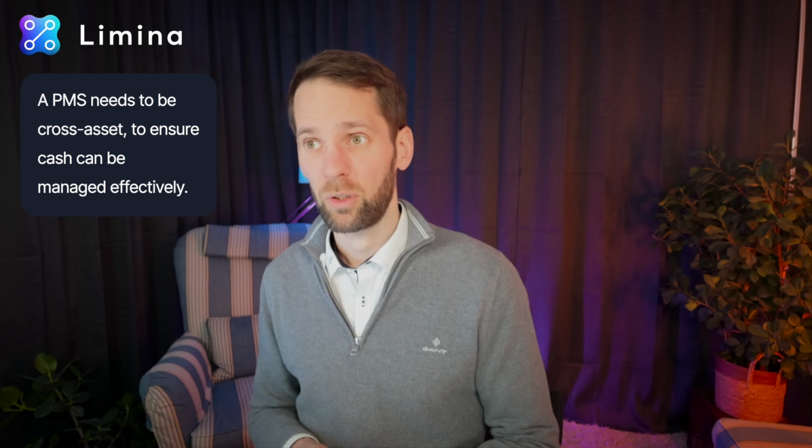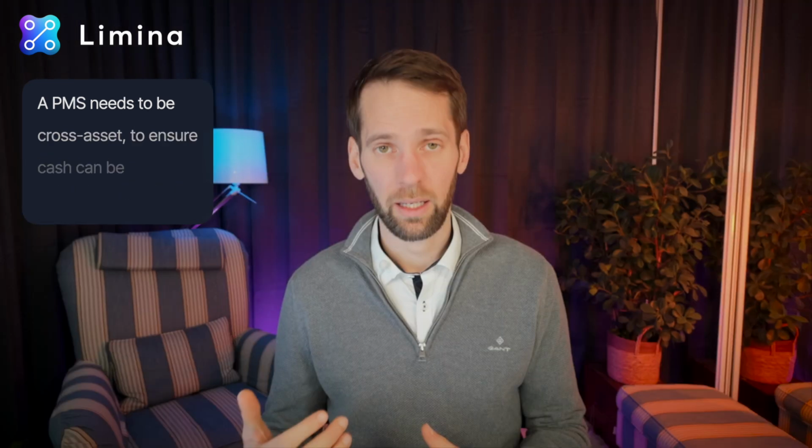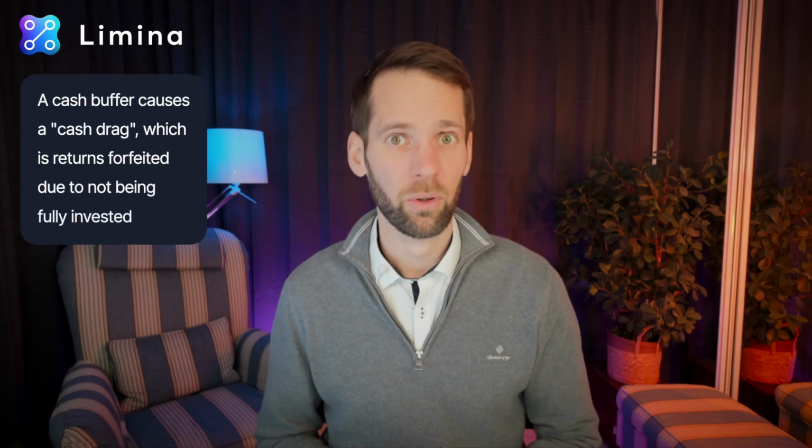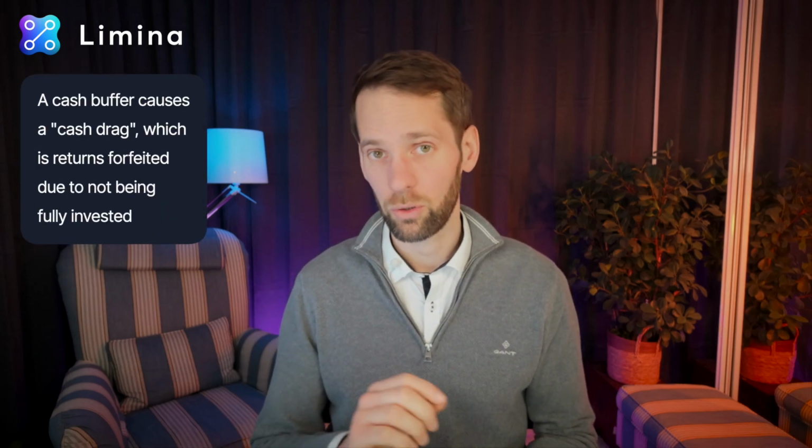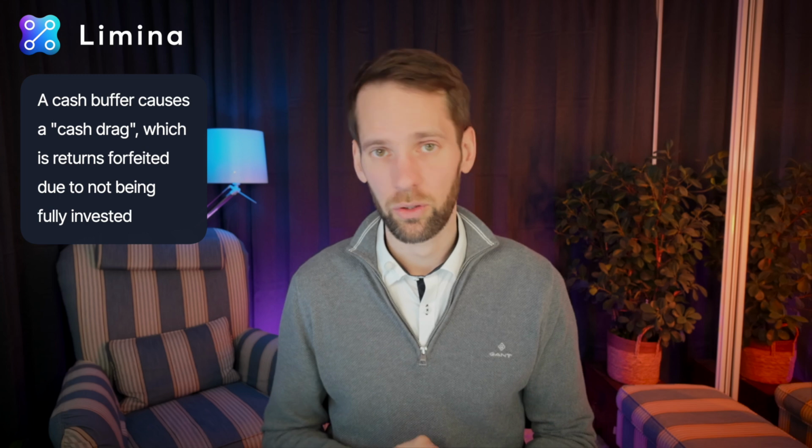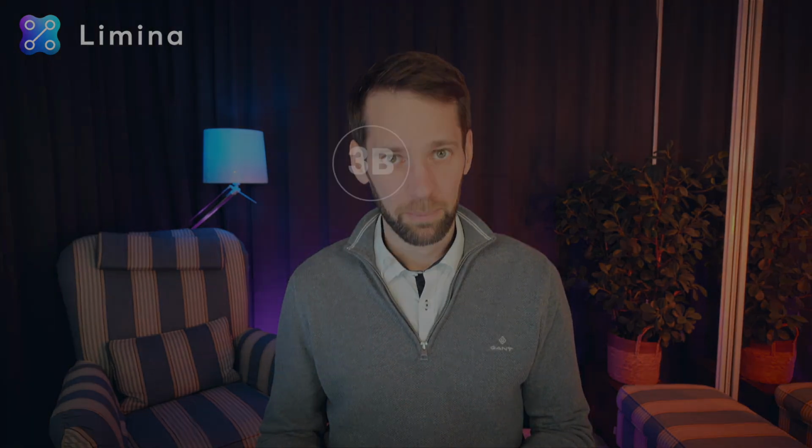It's worth also to note that the portfolio management system is usually a cross-asset system, so all assets within the same solution. And the reason is that when you make these changes, you're usually affecting cash, and it doesn't make sense to make changes to a subpart of the portfolio without seeing cash, which is extremely important to keep low, so you don't have a cash buffer, but also not get an overdraft.